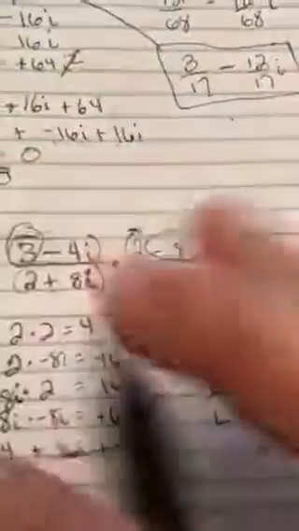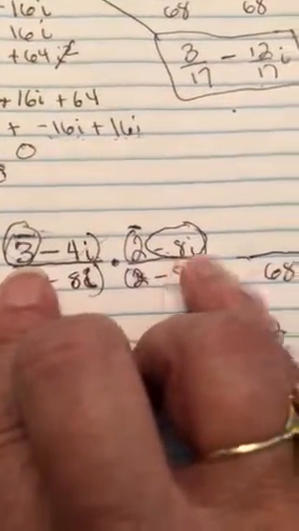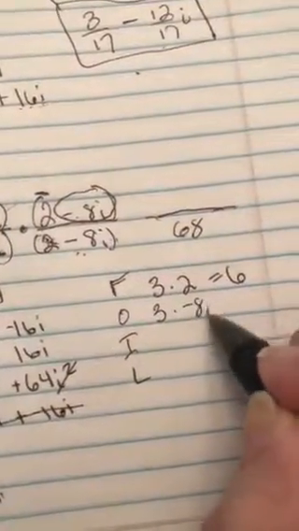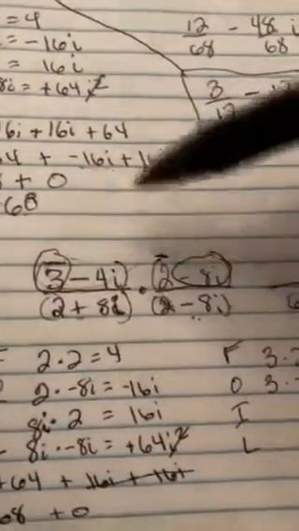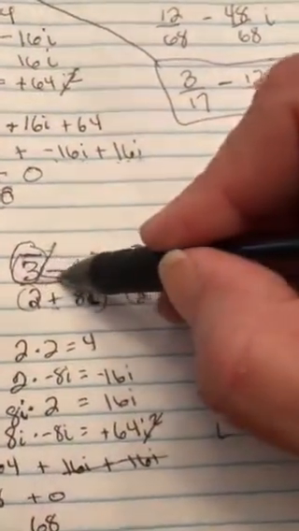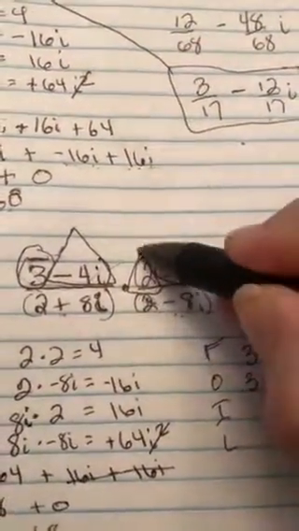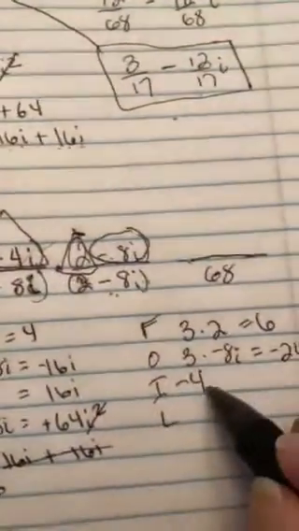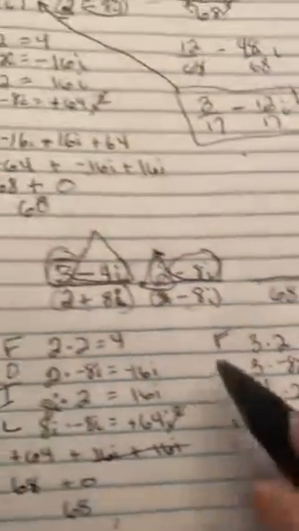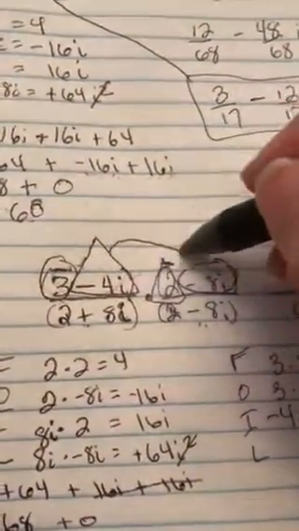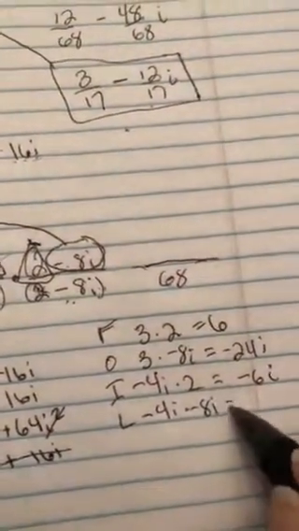Then I'm going to take the outside ones. This is an outside, and this is an outside. They're on the outside of the picture. See, here's the picture, it's the 2 on the outside, 3 times negative 8I, which is negative 24I. Then we'll come up here to my 2 inside ones. I have negative 4I times 2, which is negative 8I. And then my last is my negative 4I times negative 8I.